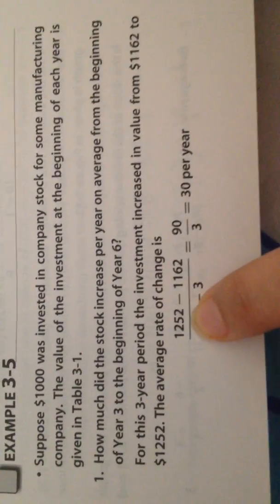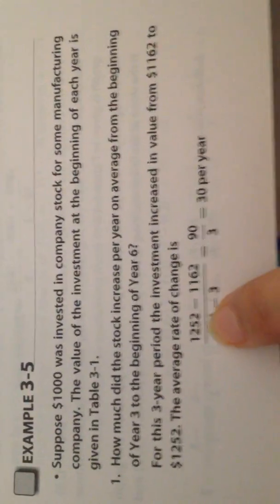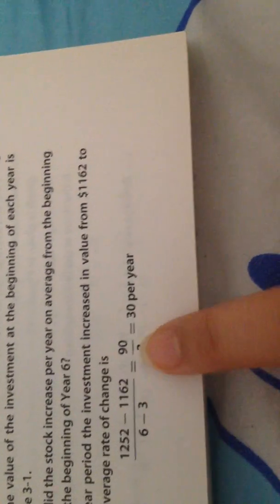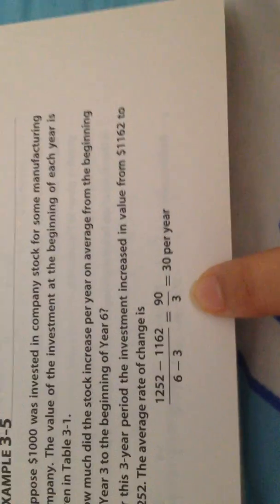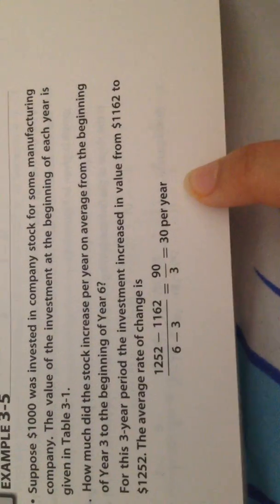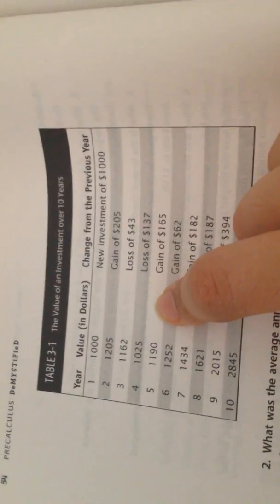They subtracted the final minus the original, so final was year 6, the original was year 3, 1162, and that gets them 90 over 3, so that's 30 per year. So the average rate of change from one year to another is $30 a year.